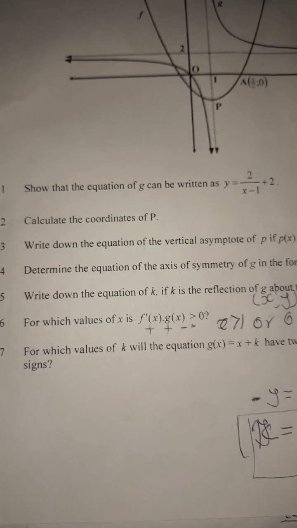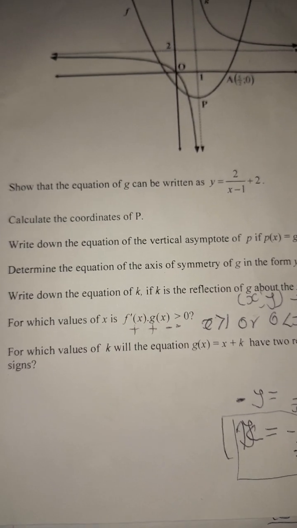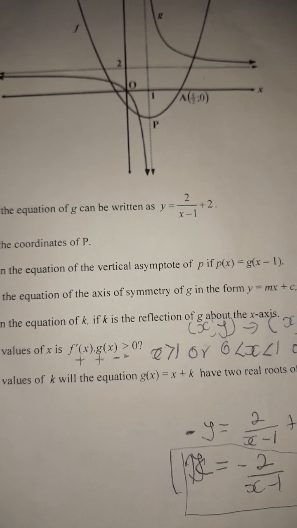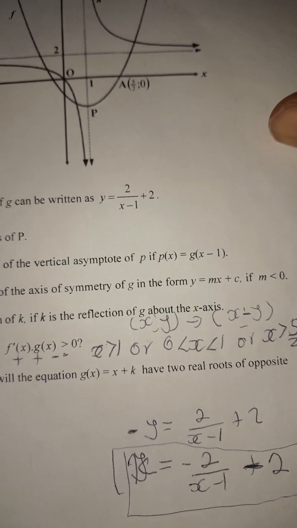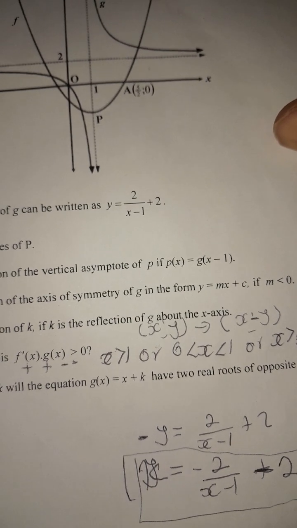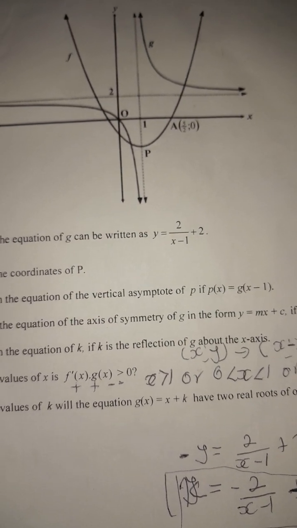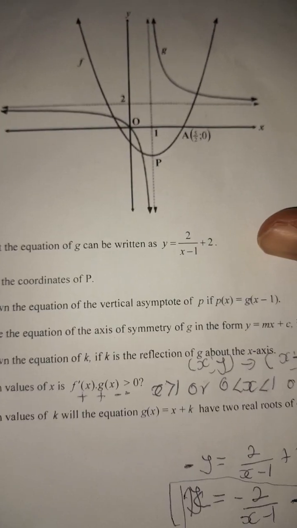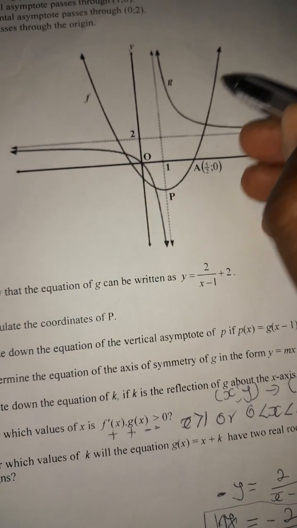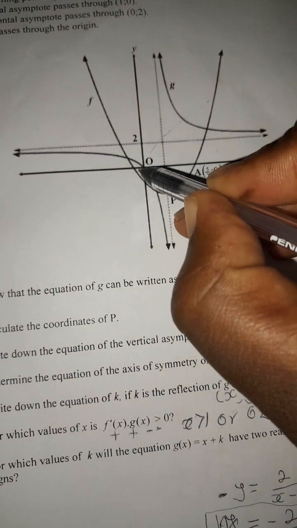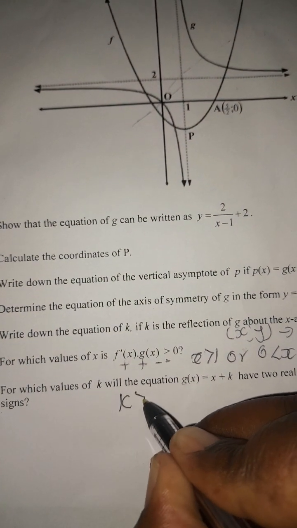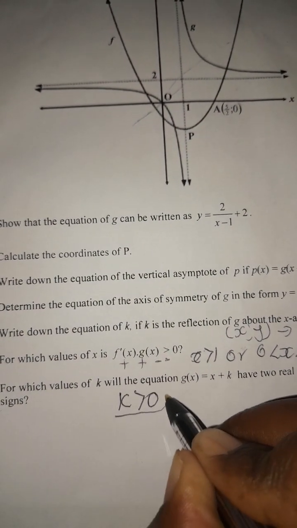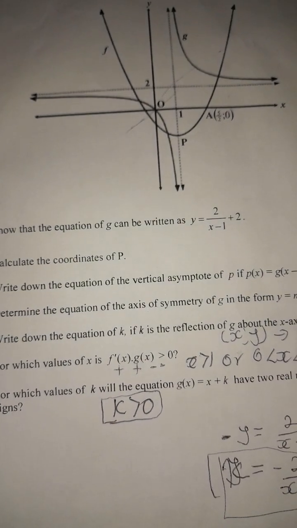Then let's look at 4.7 now. At 4.7, for which values of k will the equation g of x equals x plus k have two real solutions? Also this one will happen where the graph of g, we know it's a hyperbola, goes here. So it will happen at the origin. So in this case, when you're working with this, it means that k will be greater than 0. This will happen where k is greater than 0 in this case.